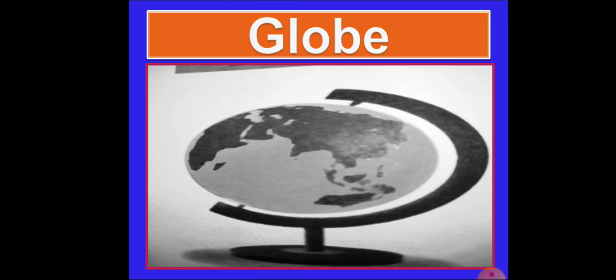Hence we have made a model of the earth, which you can see in the form of a globe.